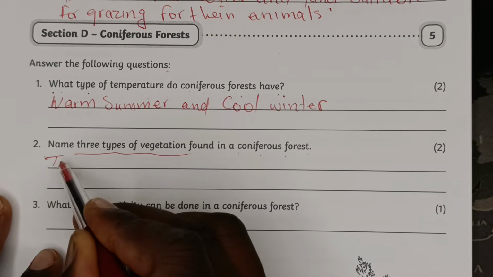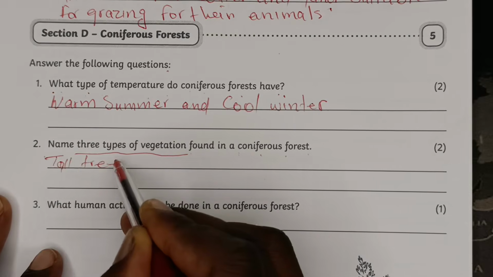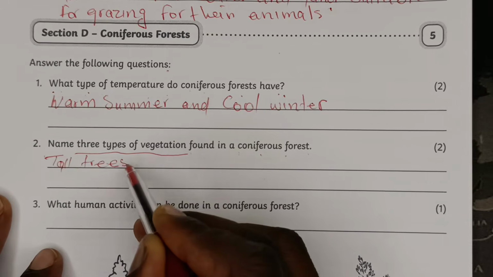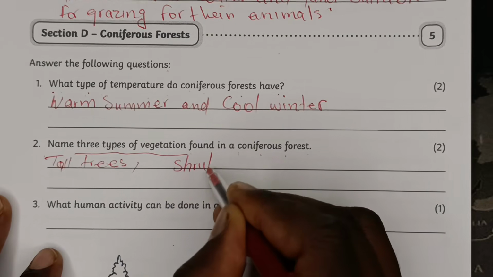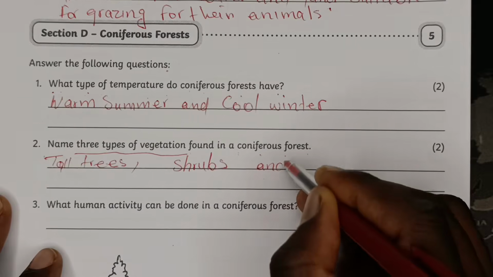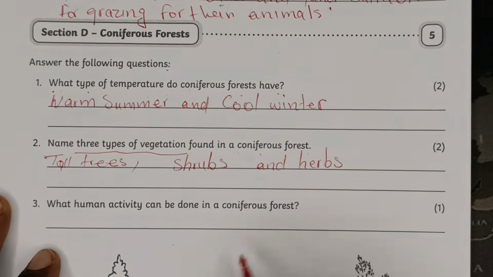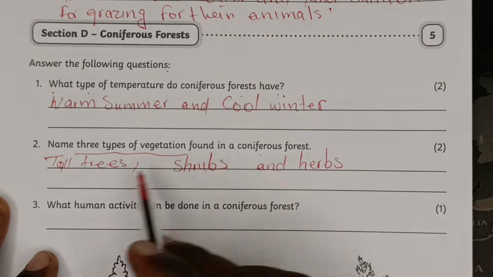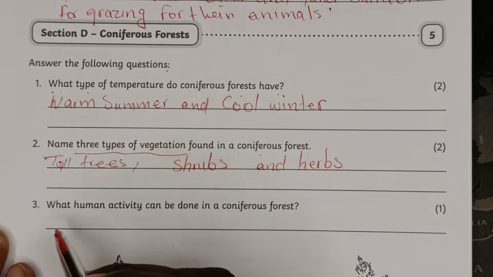We find tall trees, we find shrubs and herbs. These are 3 types of vegetation that we find in coniferous forests.